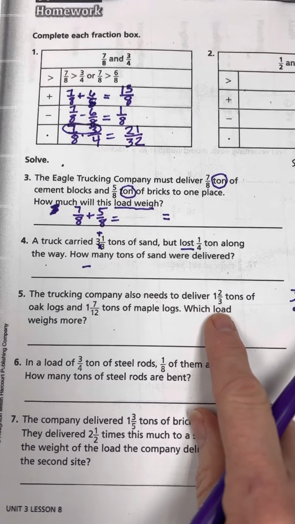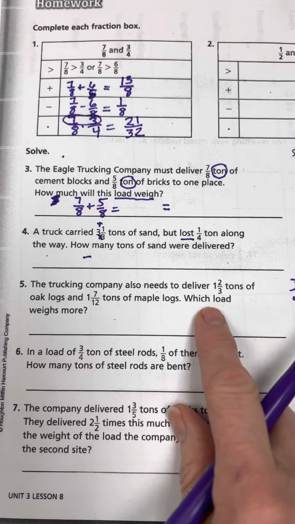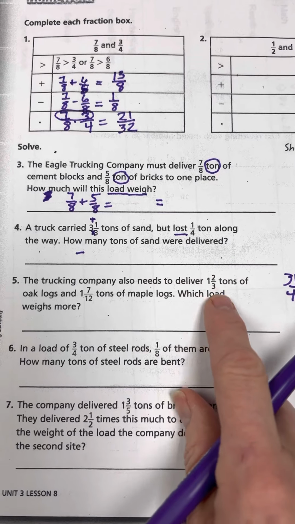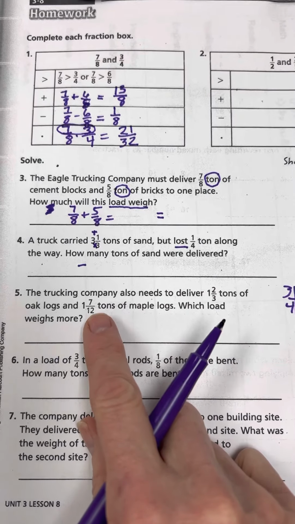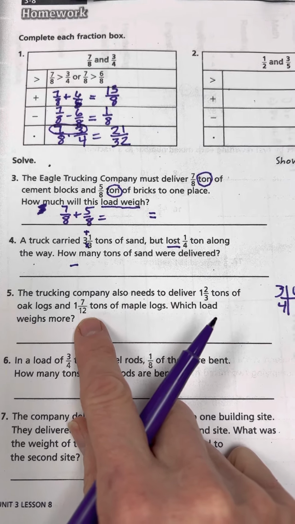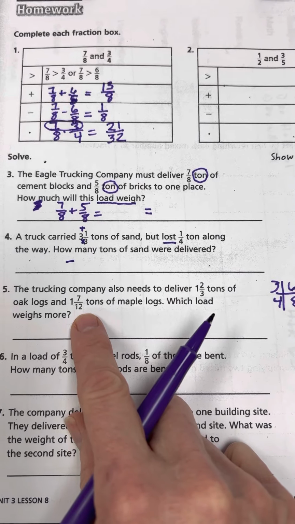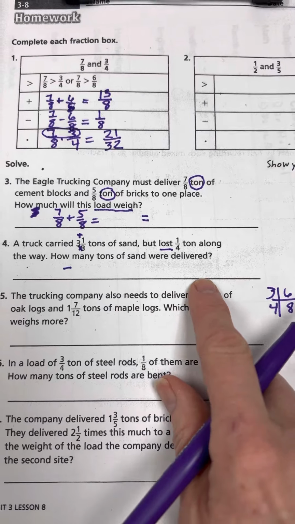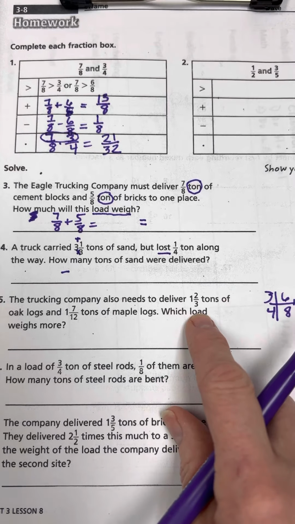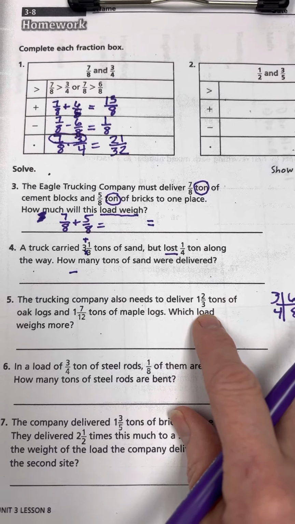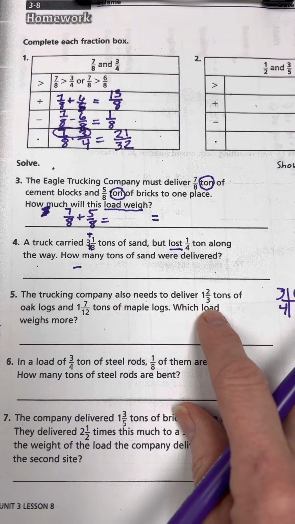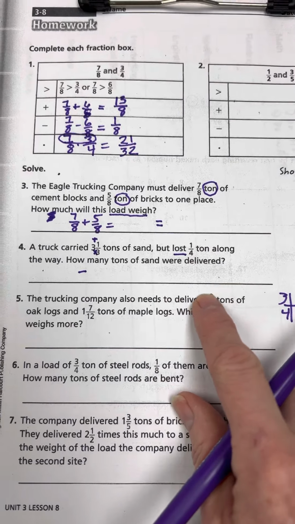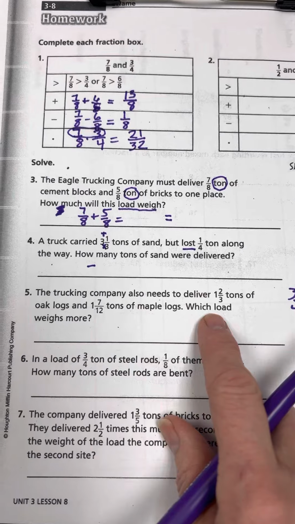Now, in order to find which one is greater, you may need to turn them into the same denominator. Now, I notice that 12 is a multiple of 3. So you could actually turn this number into twelfths. First step would be to turn it into an improper fraction and then go ahead and compare.